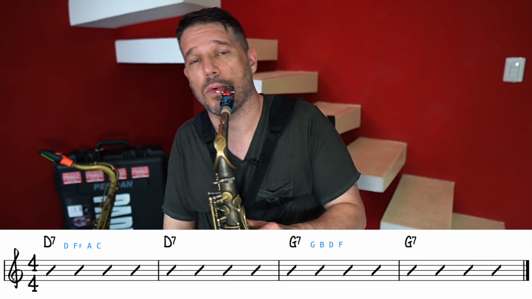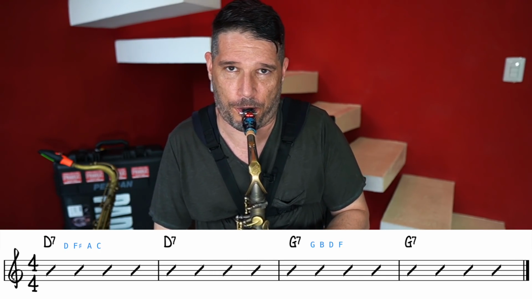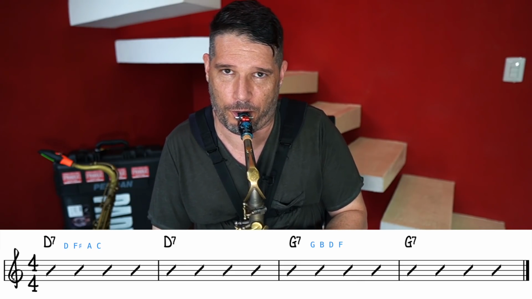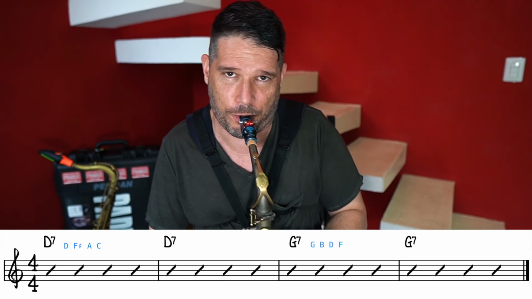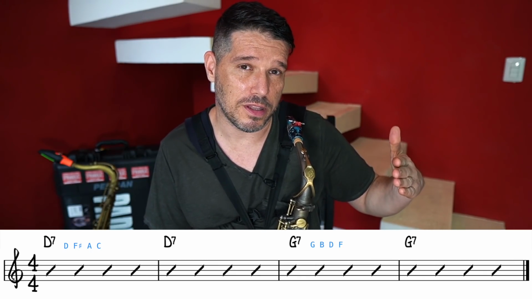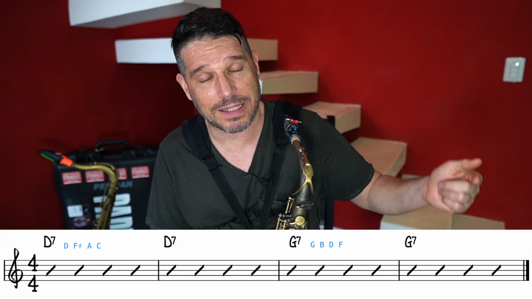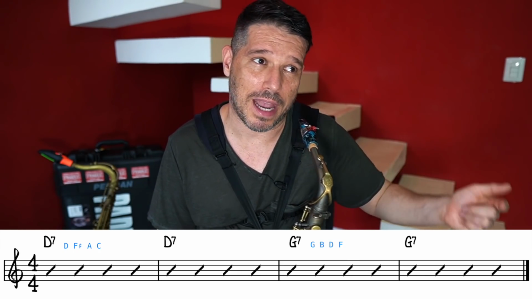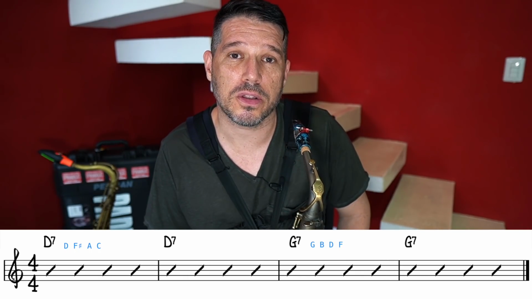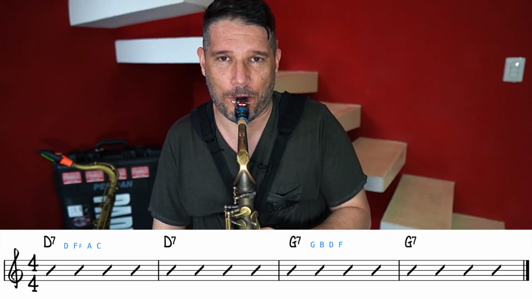Here's another example. 1, 2, ready. A really good way to practice making these changes is going back and forth between the two chords. So I'm going to play D7 for 2 measures, G7 for 2 measures, back to D7, back to G7, back to D7, back to G7, just so that I can get used to playing these chord changes. 1, 2, ready.